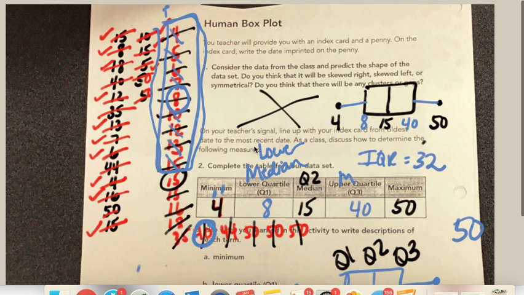Now, what happens if for some reason I would have had 2 numbers in my middle? Let's say I had another 15 here in the middle, and so I ended up with these 2 15s as my middle number. What happens in that case? Well, there's a split, and this 15 right here would be included in the lower half, and this 15 would be included in the upper half when you find the medians of those two.